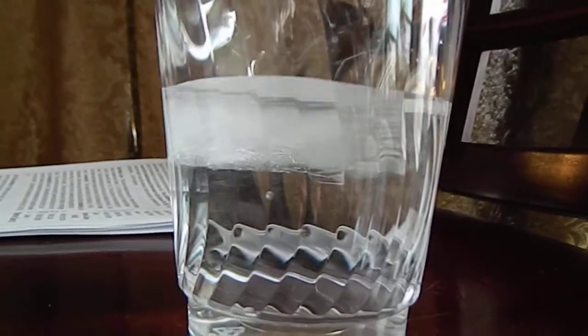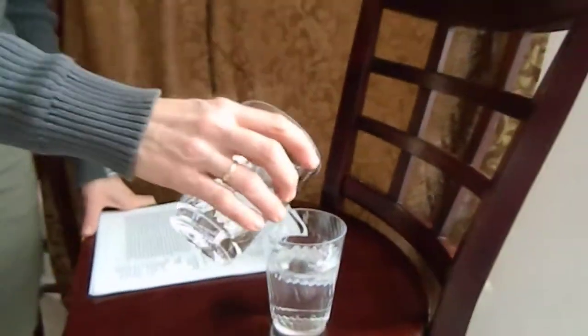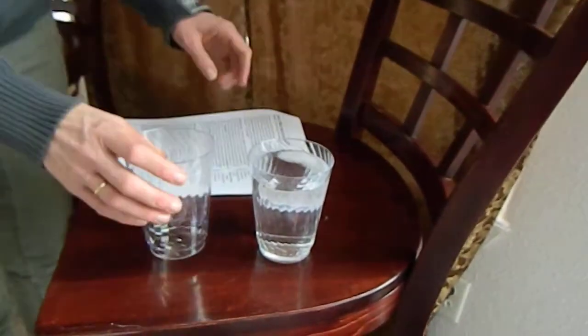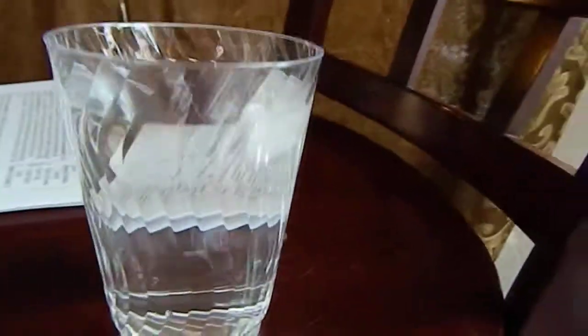You can again talk about how important that is, that ice floats, that water in its solid form is less dense than water in its liquid form. Then you're going to have the students take turns trying to sink the ice. They're going to pour water right on top, and they'll see that the ice won't sink. This is a hands-on experiment to drive home the point of the density of ice.